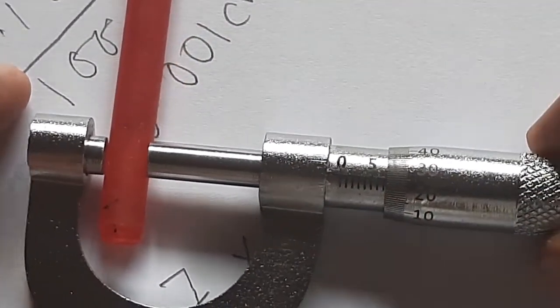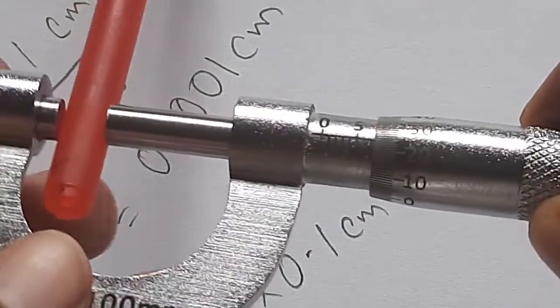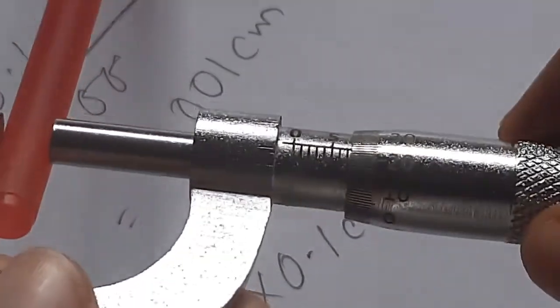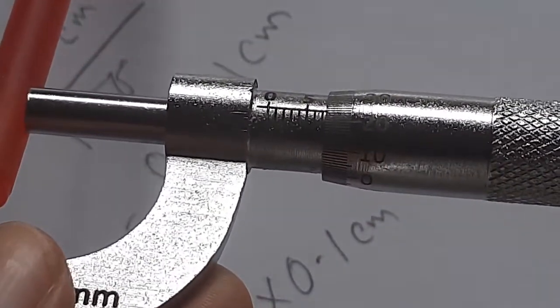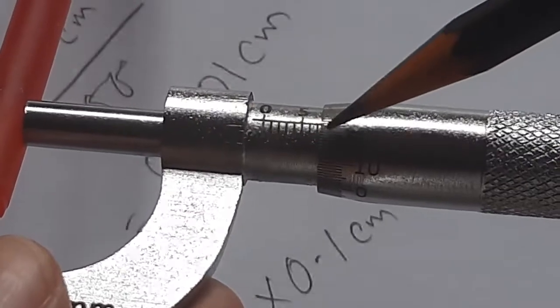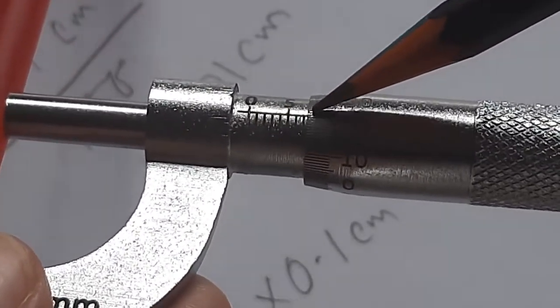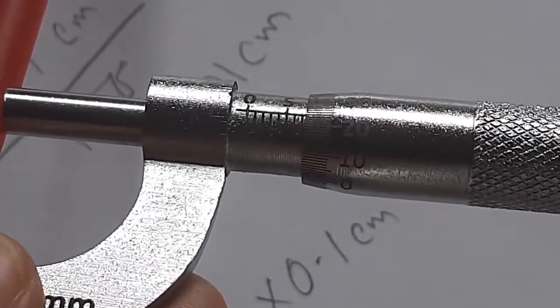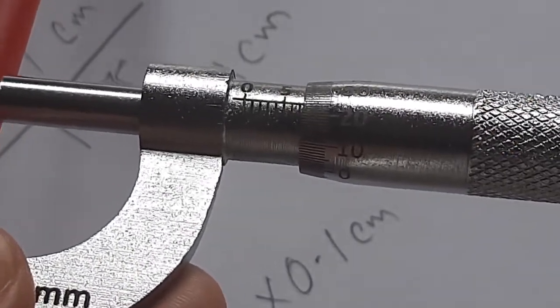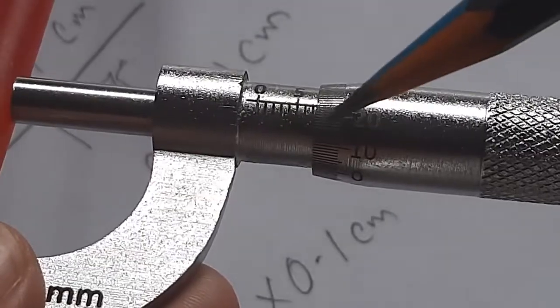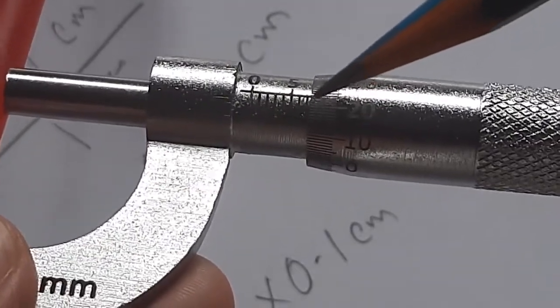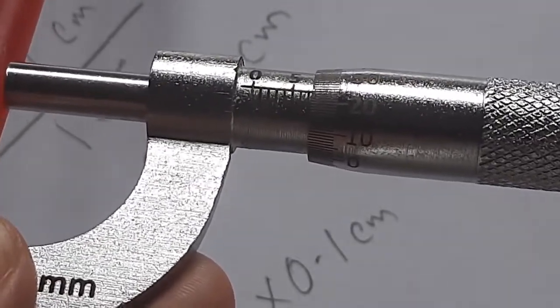Why? Because here you can see, after 5 divisions, some little more, it crossed the division. So in that case we have to find out the value of that portion also.